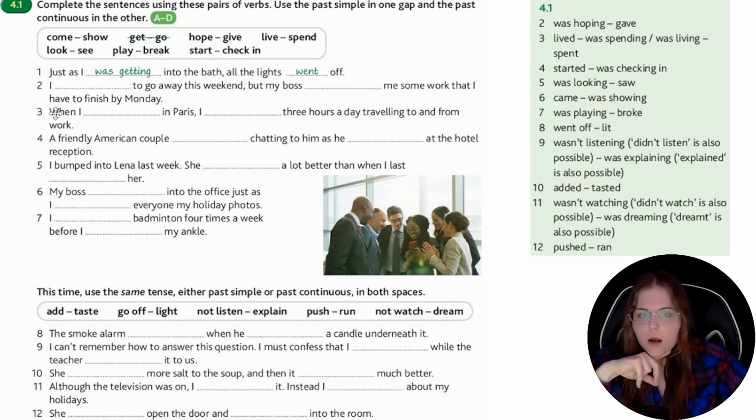Next. When I lived in Paris, I was spending 3 hours a day traveling to and from work. When I lived, I was spending. I was spending means that every single day I spent 3 hours traveling to and from.